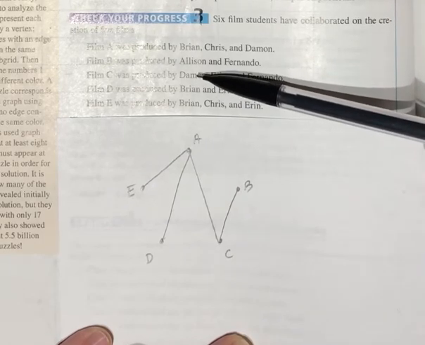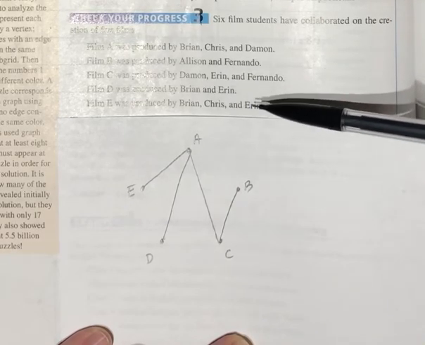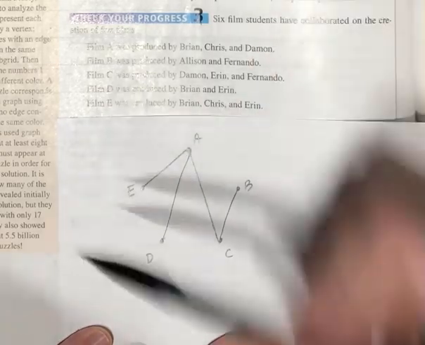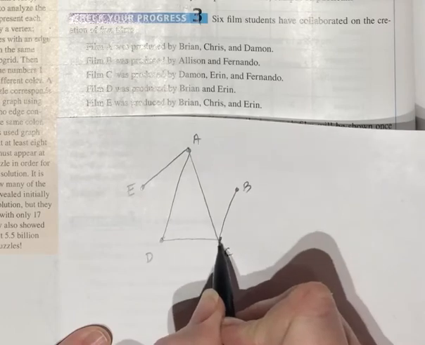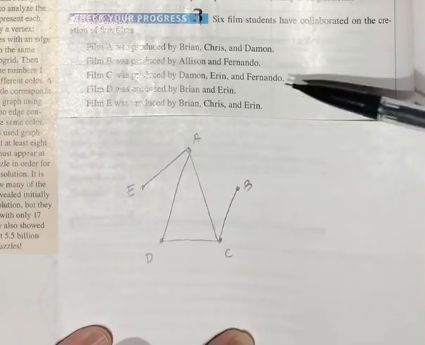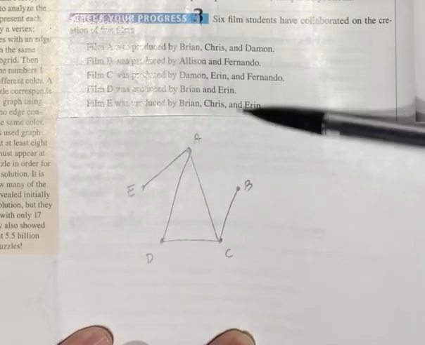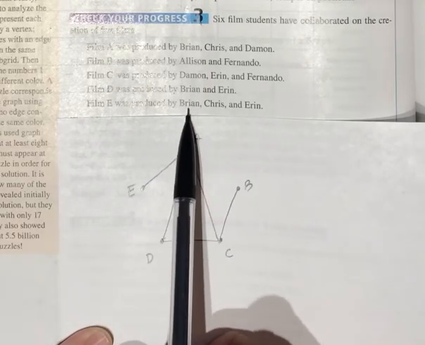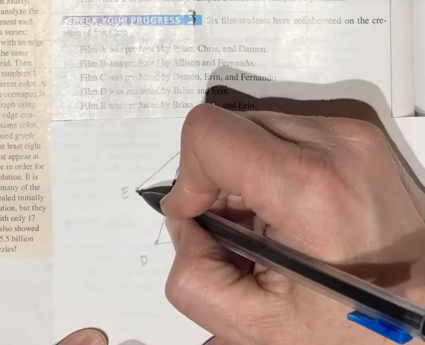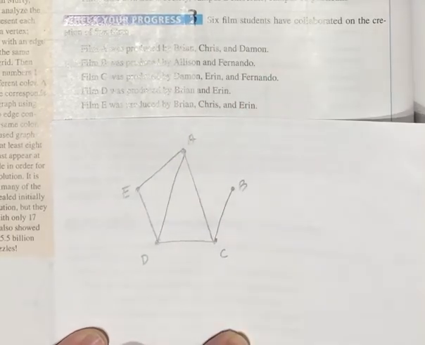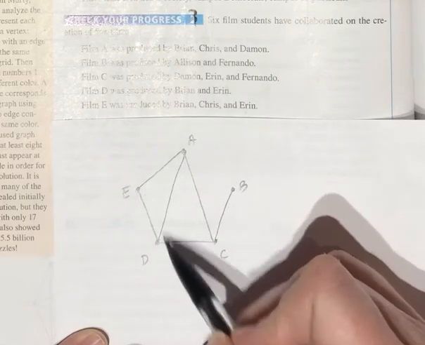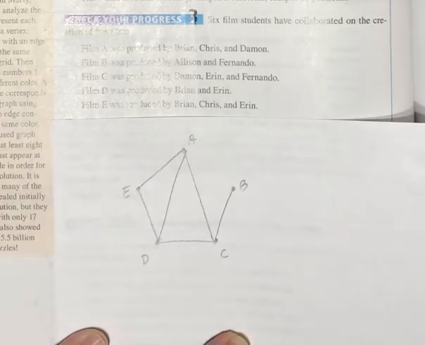Damon produced C, and that's it. Aaron produced C and D, so these 2 are going to have a conflict. Fernando produced C, nothing else. Brian produced D and E. D and E are going to have a conflict. Aaron produced D and E. D and E have a conflict.